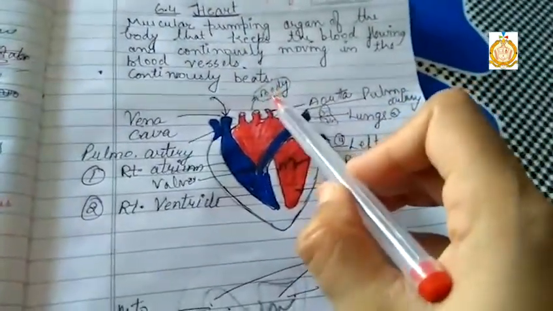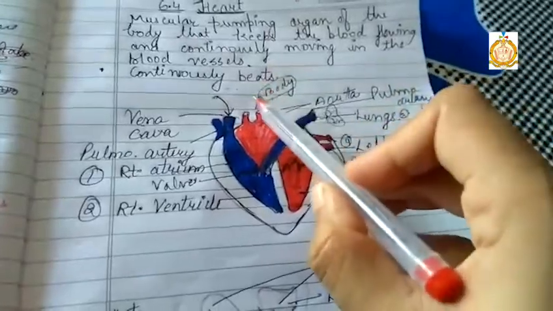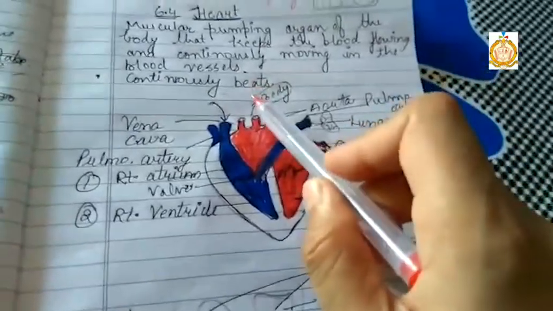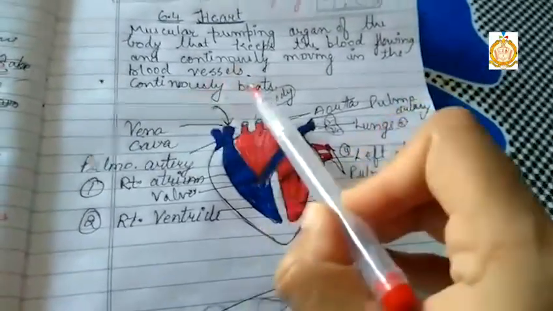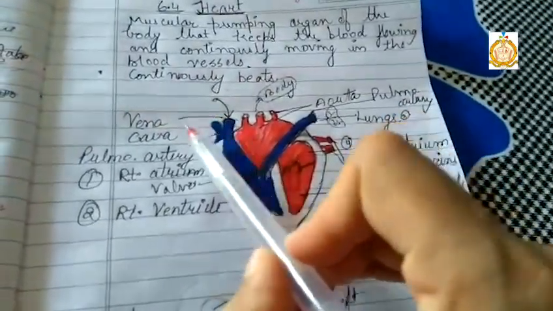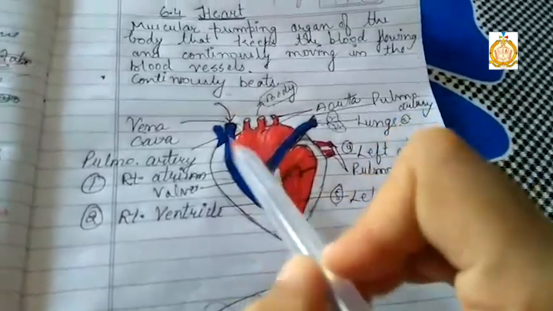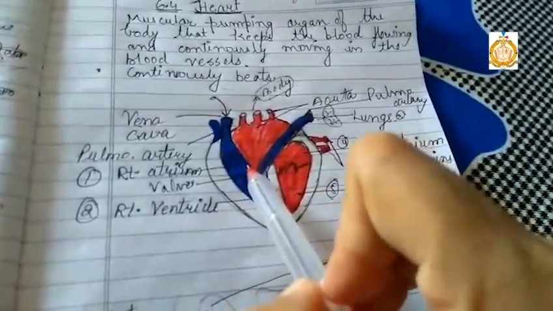And from the body, the blood that is deoxygenated comes from the veins into the vena cava, and through the vena cava it again passes into the right atrium.